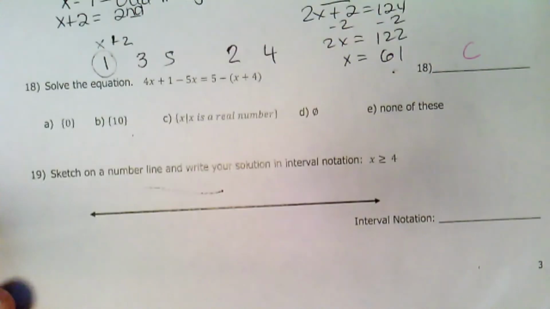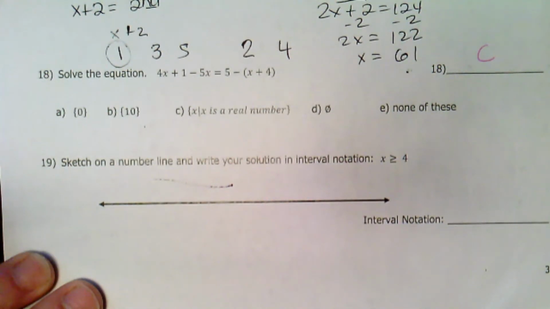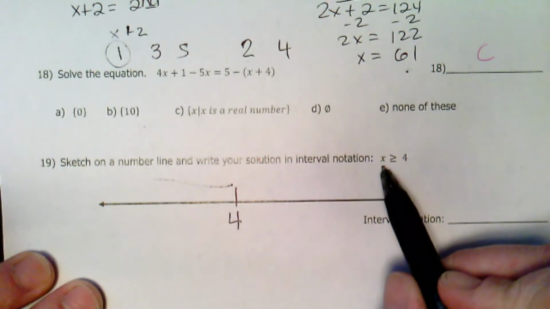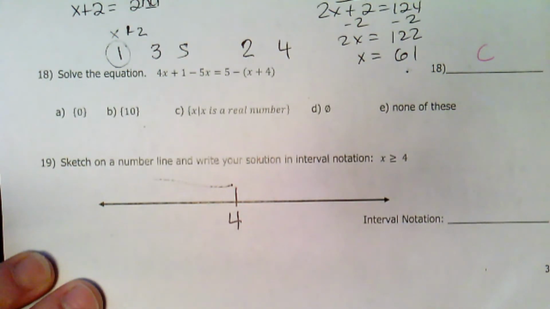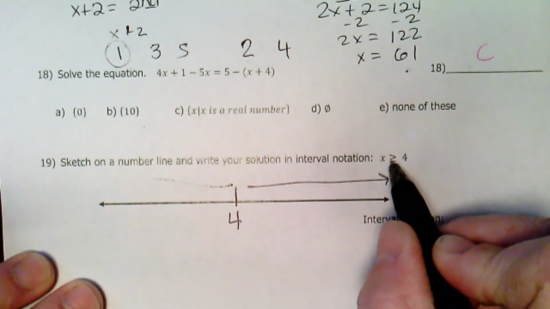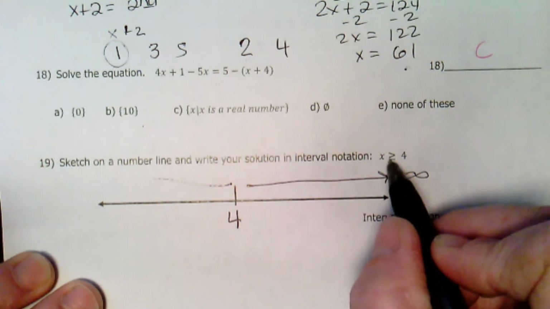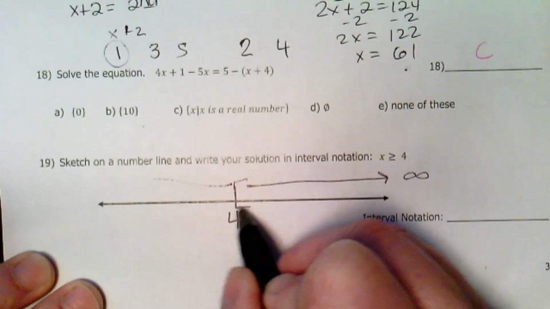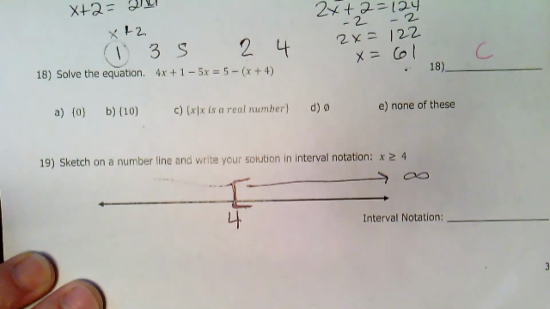Alright, sketch on a number line and write your solution in interval notation. x is greater than or equal to 4. Alright, so here's our 4. And as long as your x is on the left side, your symbol here always points the direction that you need to draw your arrow. So we know that it's going to go this direction because it's going to be greater than 4. So it's going to go to infinity. Because this is greater than or equal to, we have to use a bracket. If it was just greater than, we would use a parenthesis.